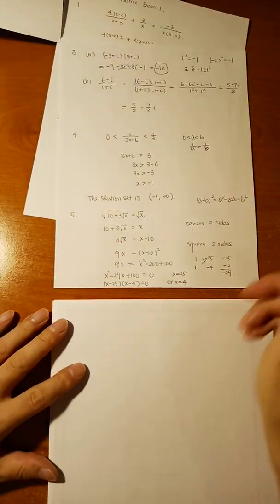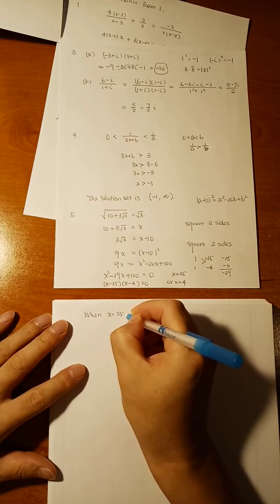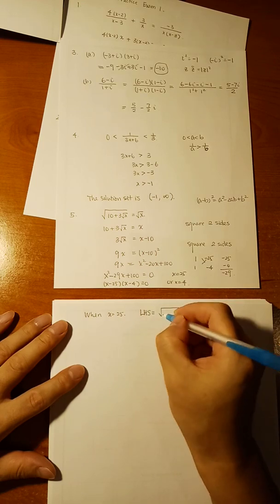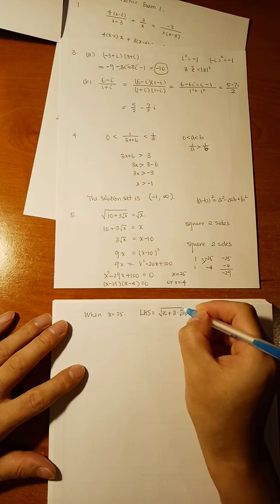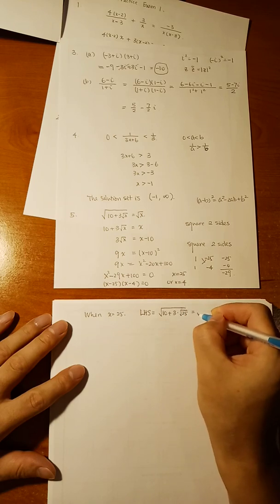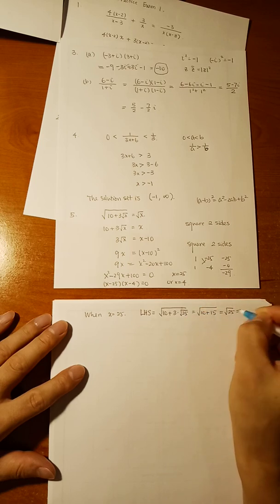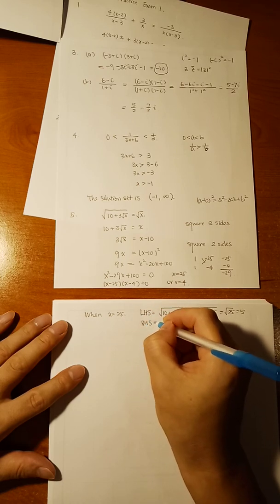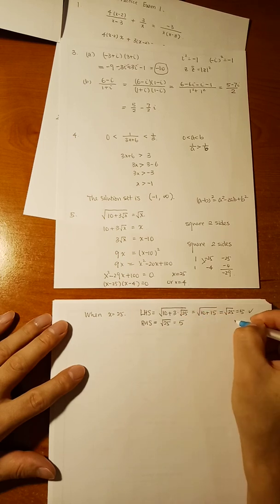Okay? So when x is 25, the left-hand side is square root of 10 plus 3 times square root of 25. Square root of 25 is 5, so it's 10 plus 3 times 5, 15. The square root of 15 plus 10, this is left-hand side. The right-hand side is the square root of 25, which is 5. They are equal to each other.